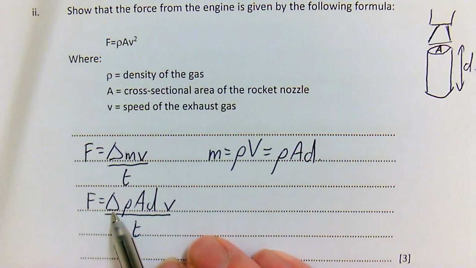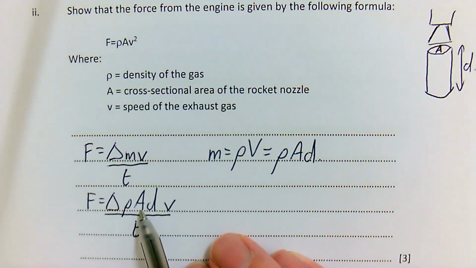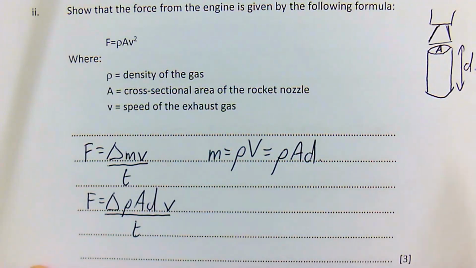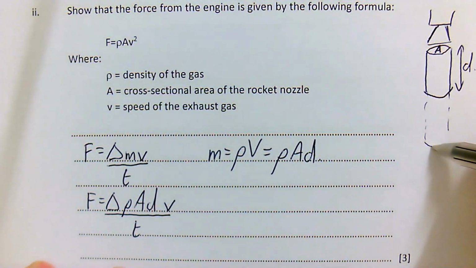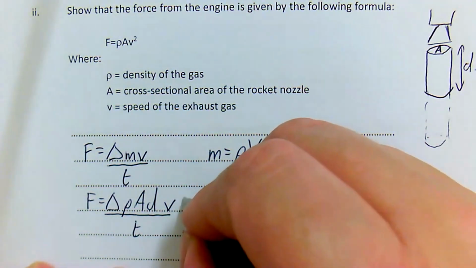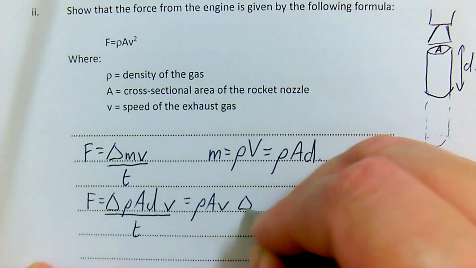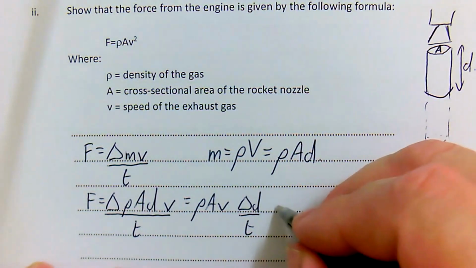Now, it's a change. So what's going to change? Is the density of the gas going to change? Not really. Is the cross-sectional area of the rocket nozzle going to change? No. Is the speed of the gas changing? No, it tells you it's constant, 1,200 meters per second. So the only thing that's going to change is D, because as the gas continues to be pushed out, this cylinder is going to get longer and longer. So it's the change in D. So it's a change in distance over time. Well, that's the speed.